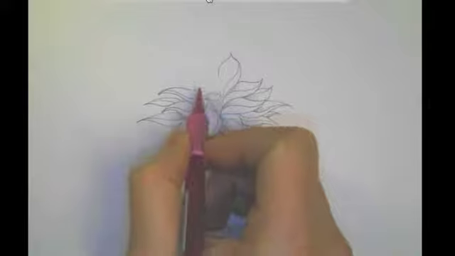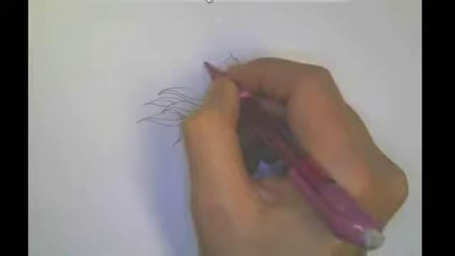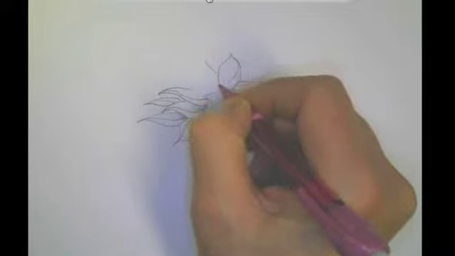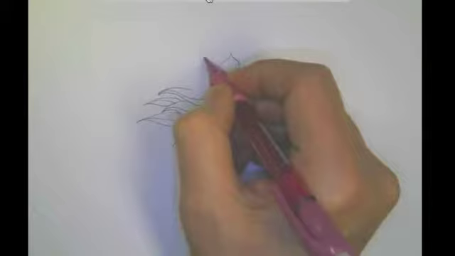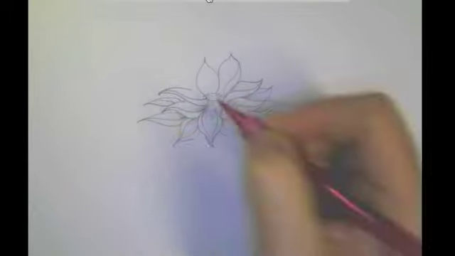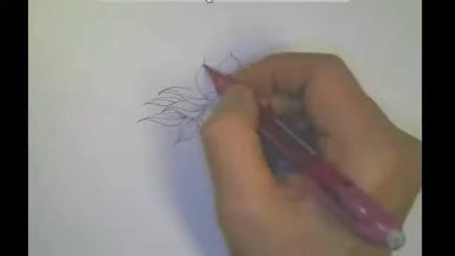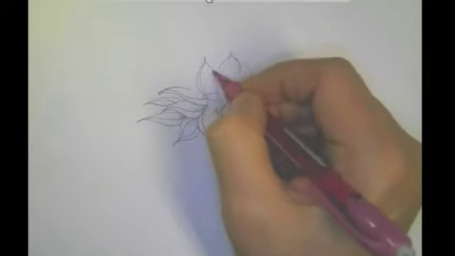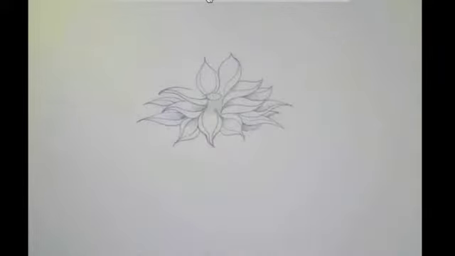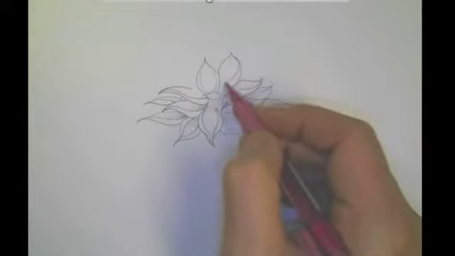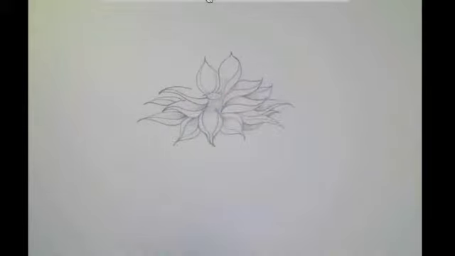Let's see. And maybe up here to do another one. Maybe we want to do one like that. A pointed leaf coming down like that. And if you wanted to show the sides of the lotus, you might do something like that to show the petals that they're all rounded. So if we were looking down on them, they might look something like that.